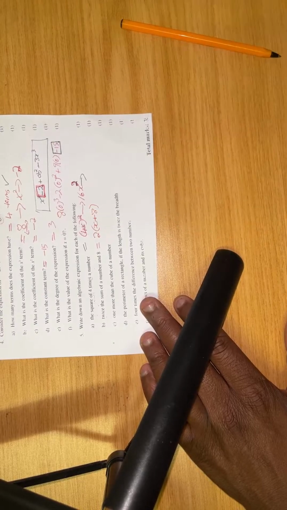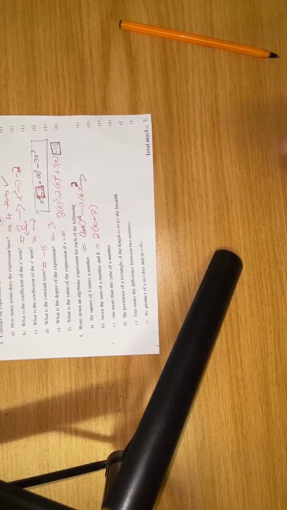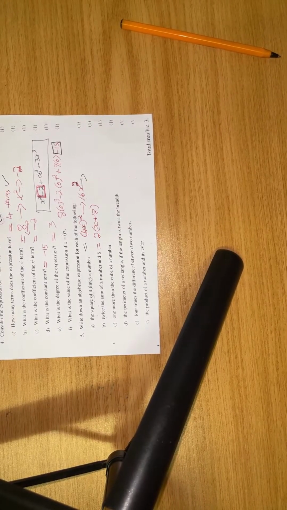So it's 2 multiplied by x plus 8. Please, we have spoken about this yesterday, and I believe that you guys could understand that if ever we're talking about sum, we add. If we're talking about difference, we subtract.